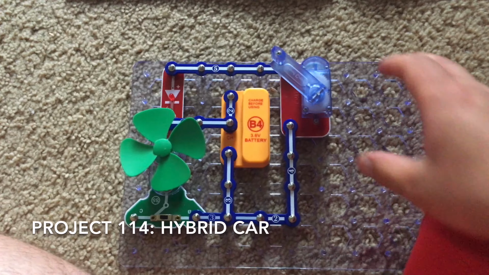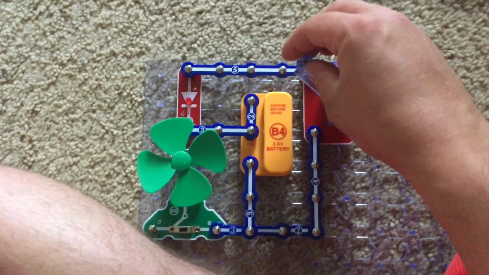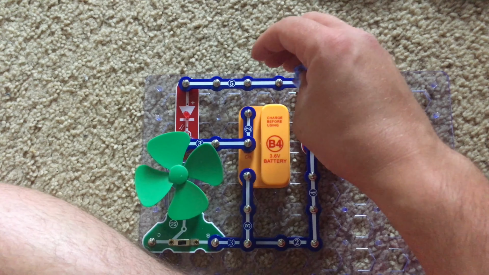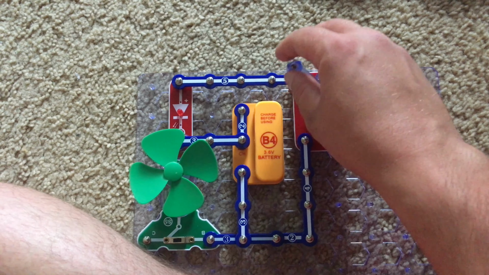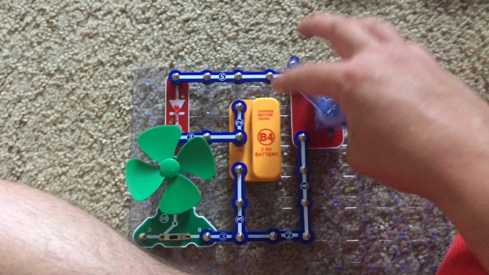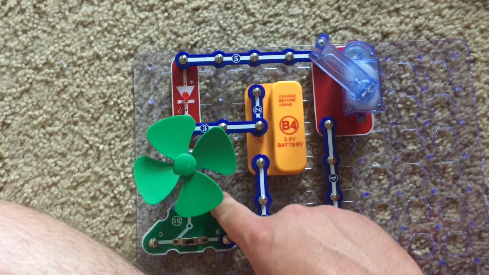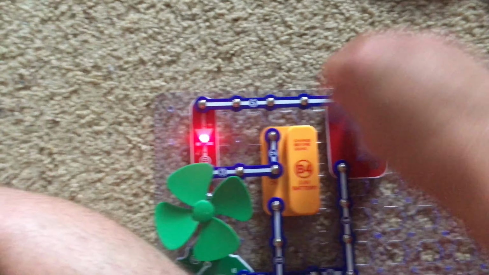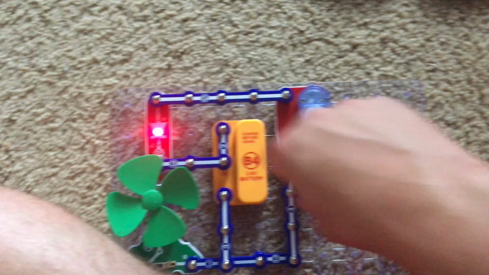Project 114 explains the concept of a hybrid car. A hybrid car has both a gasoline engine and an electric motor. Now, in this circuit, when the slide switch is set to the C position and I turn the hand crank, the red LED will come on to indicate that the battery is charging.